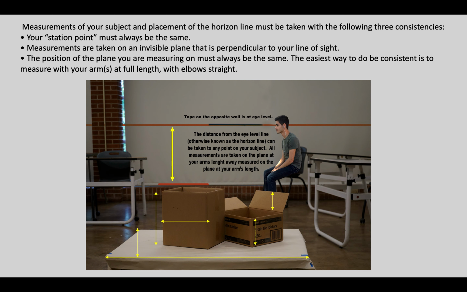And I placed that the same height off the floor as my eyes are when I'm seated looking at these boxes. So that blue line across the room is literally my eye level. It's the horizon line of my drawing, but it is literally my eye level. That is what a horizon line is.